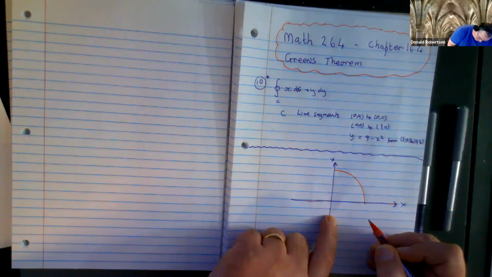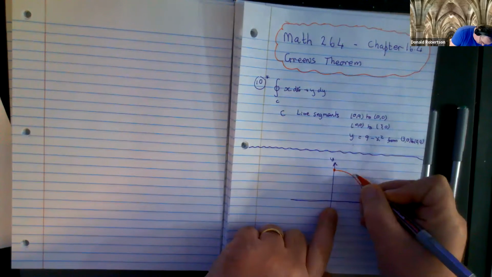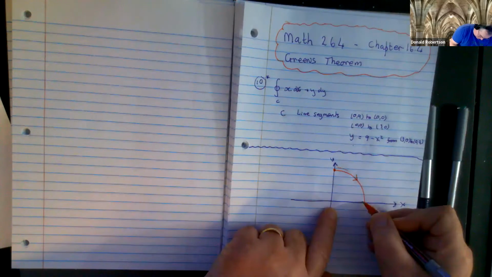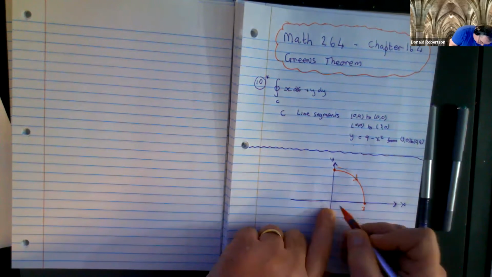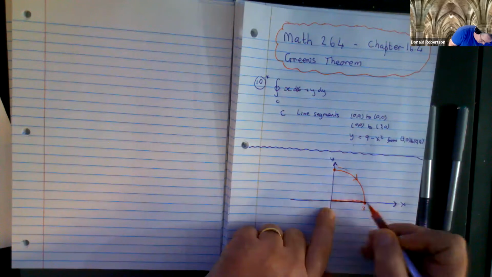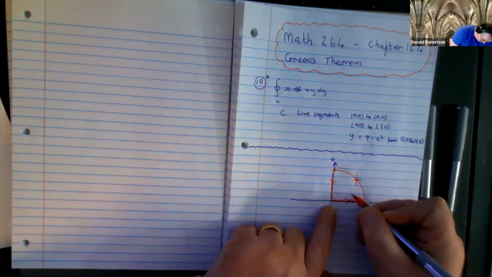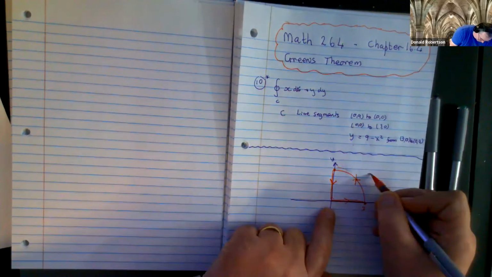And 0, 9 is here. And 3, 0 is here. Okay, so that's this piece. If you go from 0, 0 to 3, that's 3 there. You go on this guy. And I got my arrows wrong. You're going that way, you're going this way, and then you're coming down here. Okay, that makes sense. So we are going that way. So it's positive orientation.